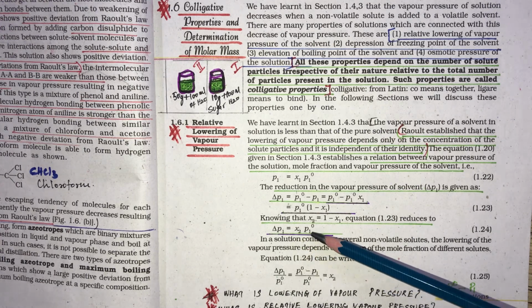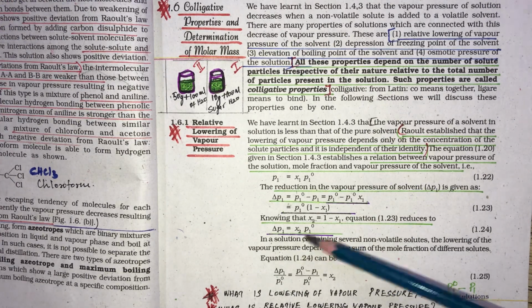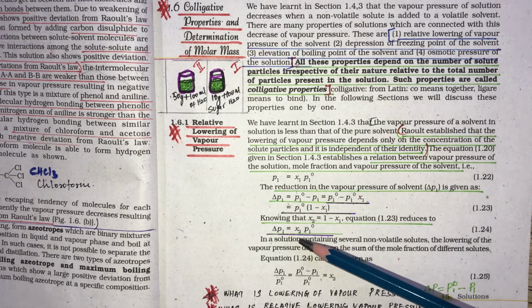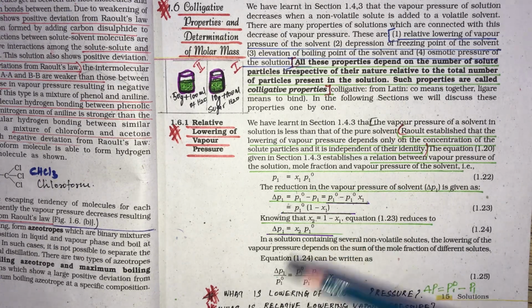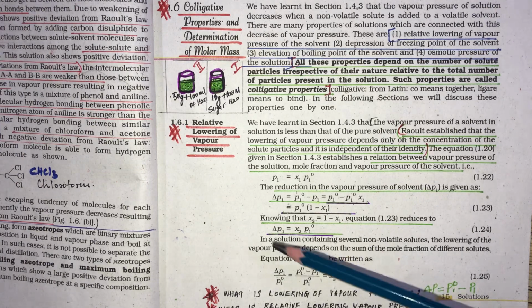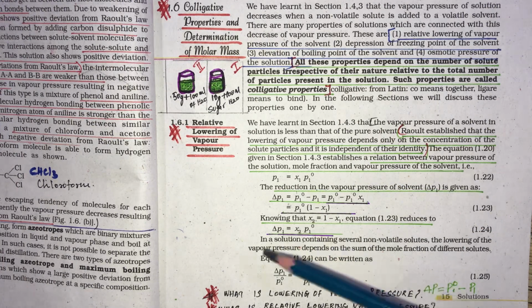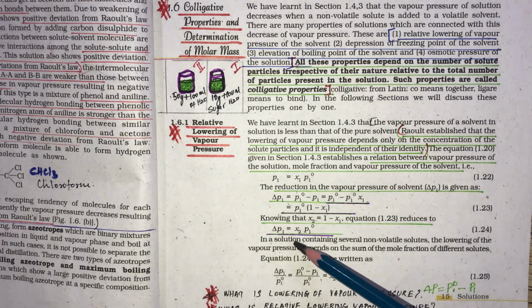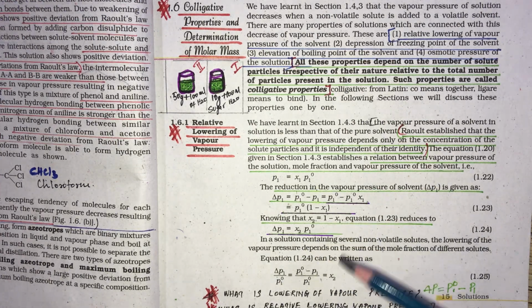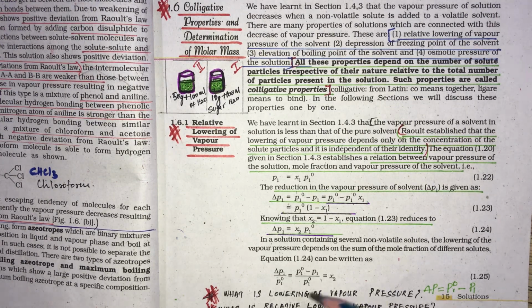So the difference in the vapor pressure of the solvent and solution, the lowering of vapor pressure, is equal to the mole fraction of the solute times the vapor pressure of the pure solvent. According to Raoult, the lowering of vapor pressure depends upon the mole fraction of the solute and the vapor pressure of the pure solvent. Here delta P is the lowering of vapor pressure, the difference in the vapor pressure of the pure solvent and solution. The lowering of vapor pressure to the vapor pressure of the pure solvent is called relative lowering of vapor pressure.